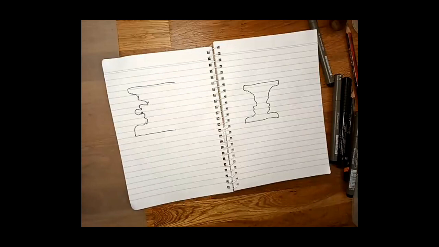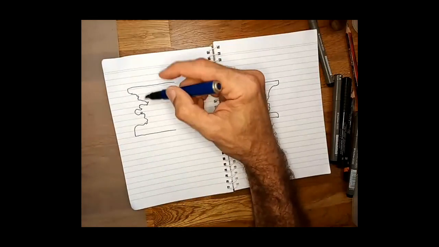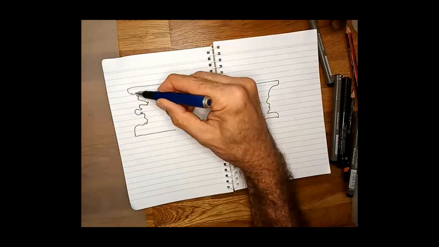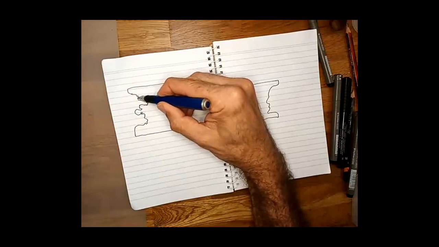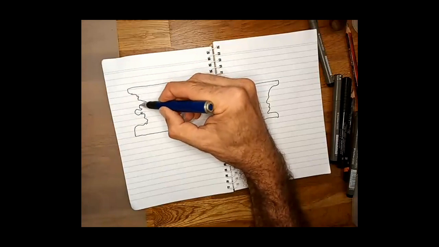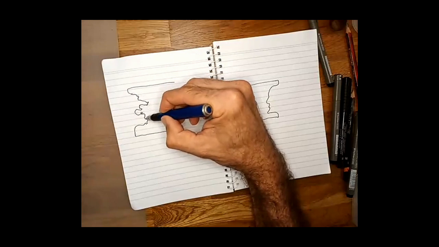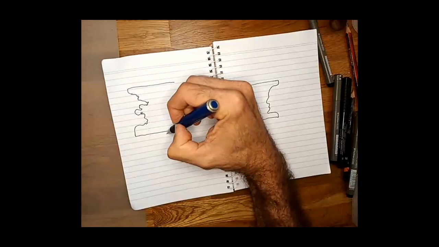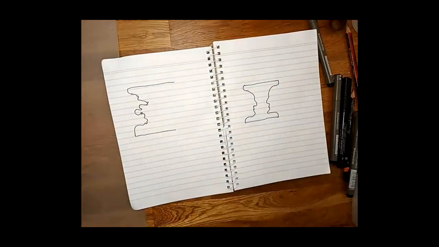And again, do the same thing. Just go through the different parts of the face and name them left brain wise. Okay. And have another go at drawing the second profile.